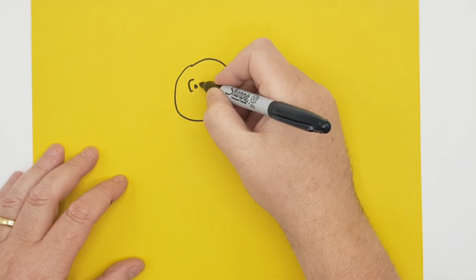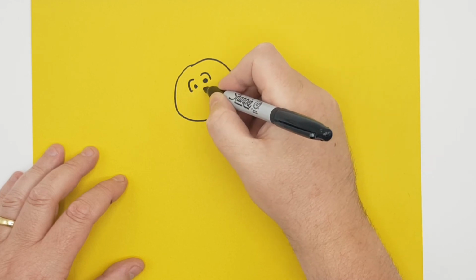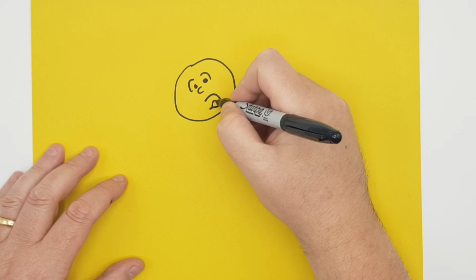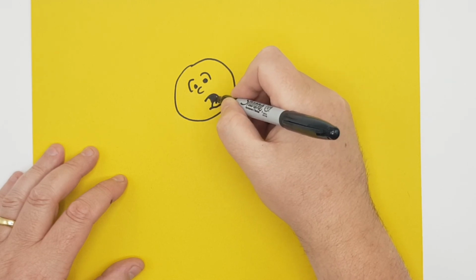And finally, let's give this little guy a bit of a shocked look. Eyes are open, mouth's open.